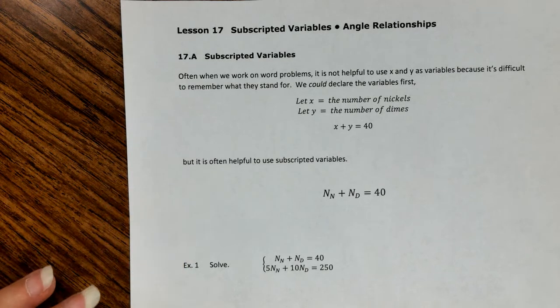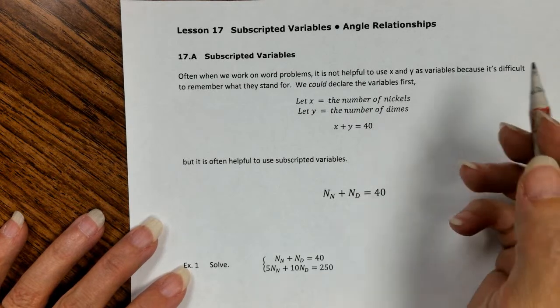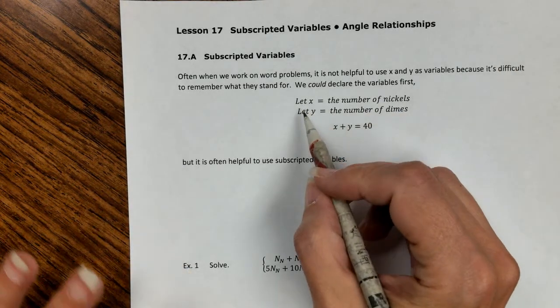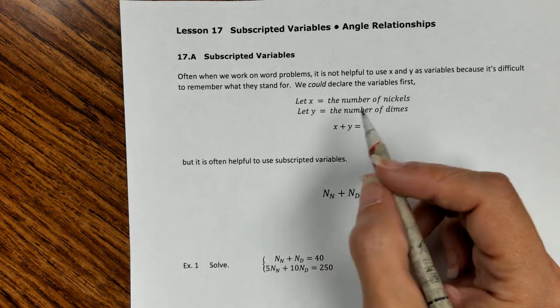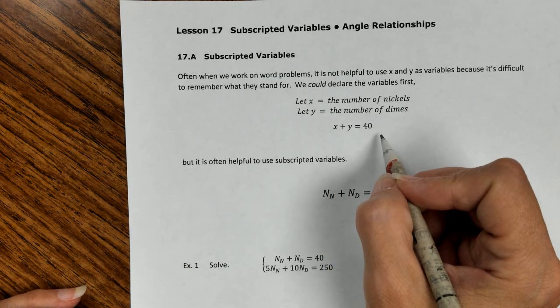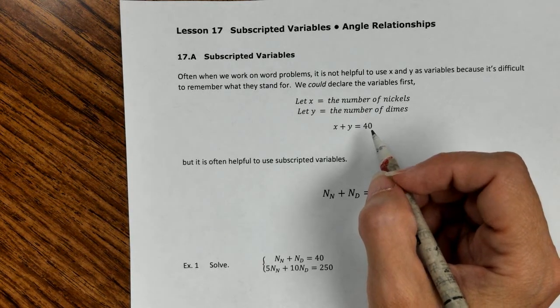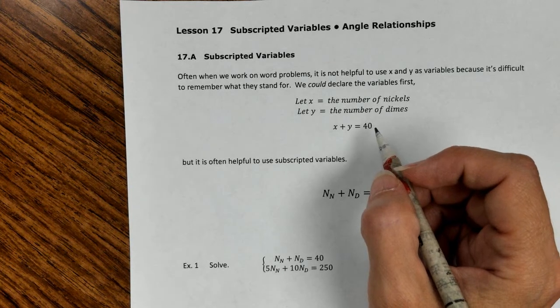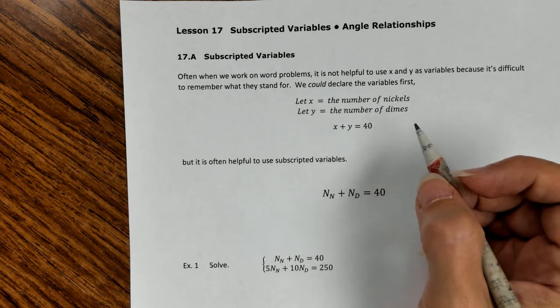You could declare your variables, which you need to do when you're programming computers also, but then you'd have to actually write, let x equal, in this case, number of nickels. Let y equal number of dimes. And then you can write your equation. And then whenever you get your solution, you'd have to go back and say, okay, so if x equals 10, then I write for my answer the number of nickels. 10 is a number of nickels.